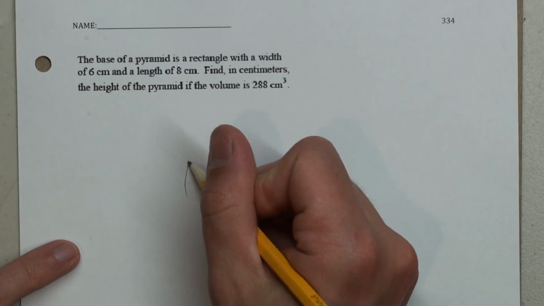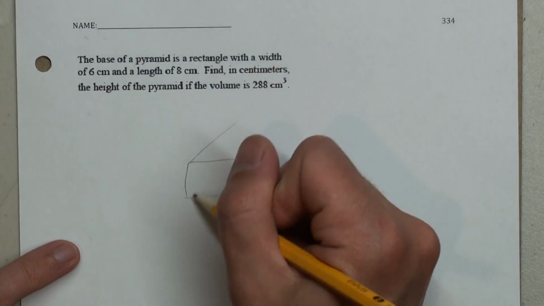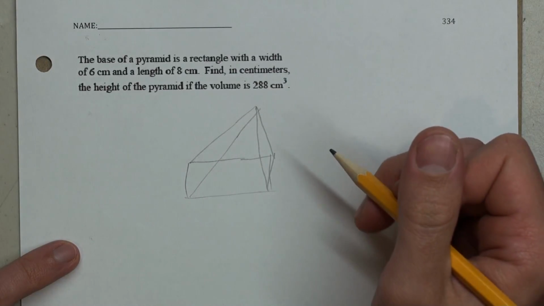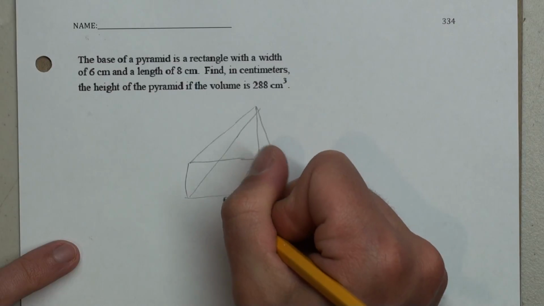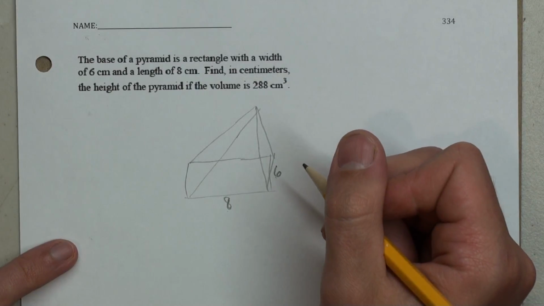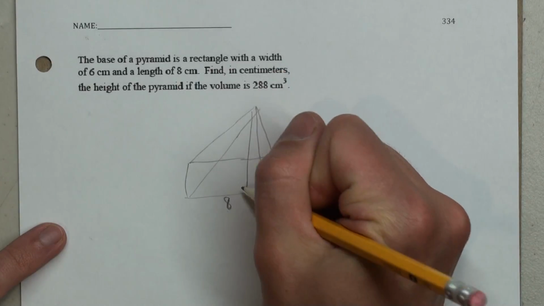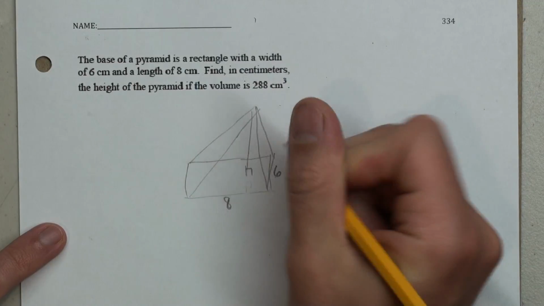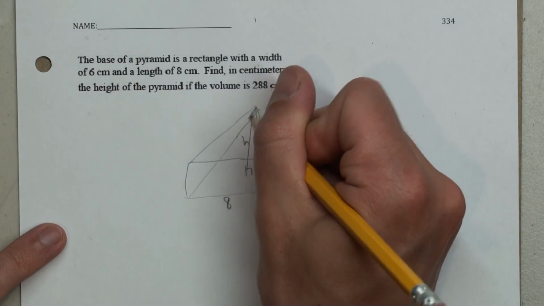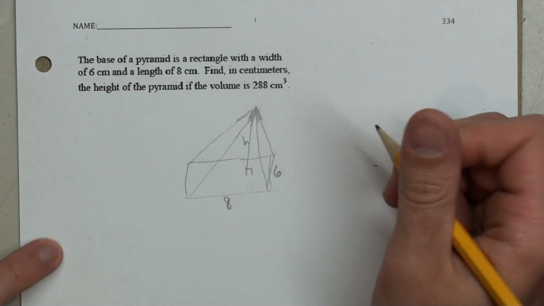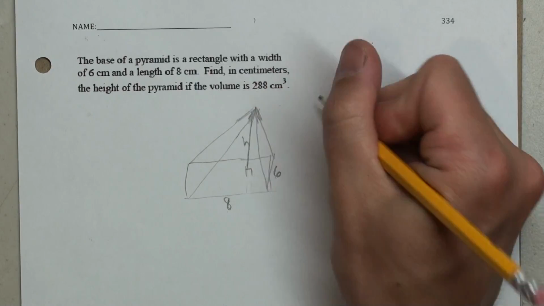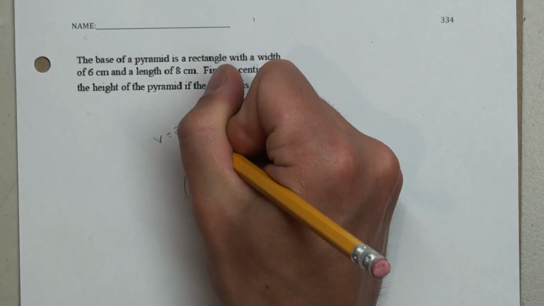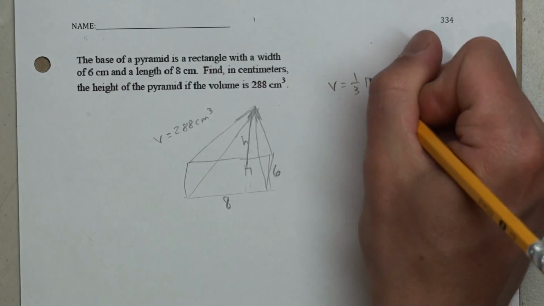The base of a pyramid is a rectangle with a width of 6 and a length of 8, so 6 and 8. Find the height if the volume is 288 centimeters cubed. So V equals 1/3 base area times height.